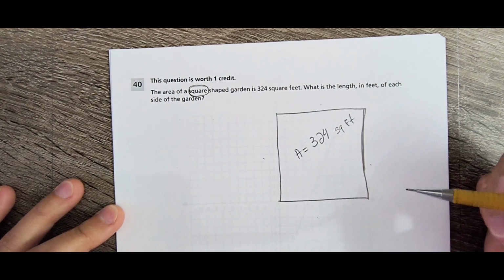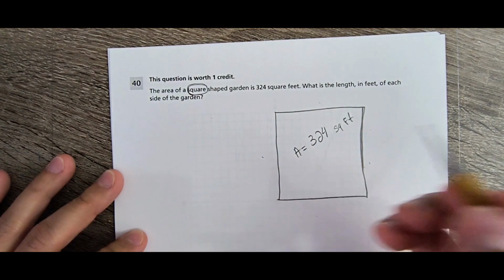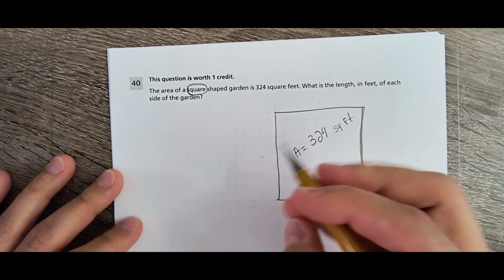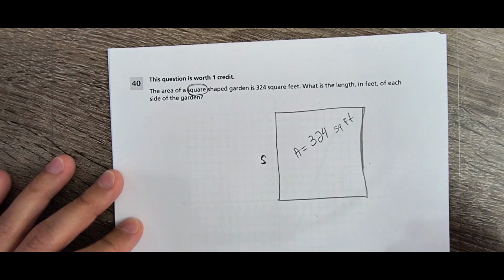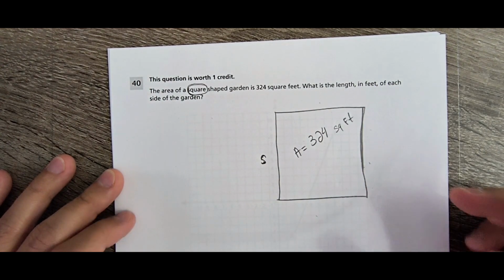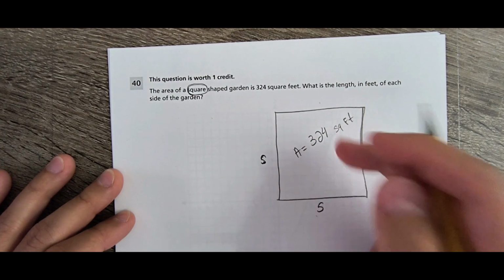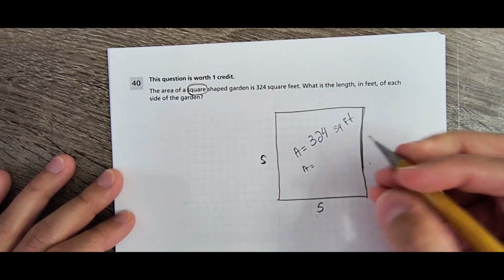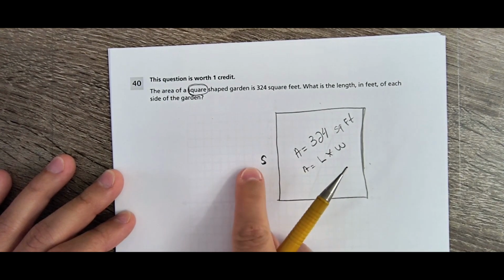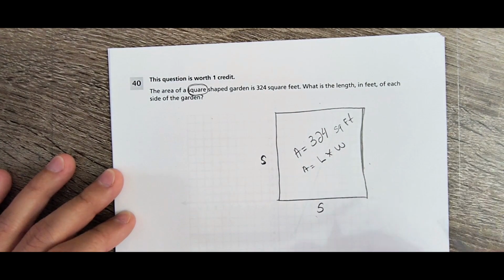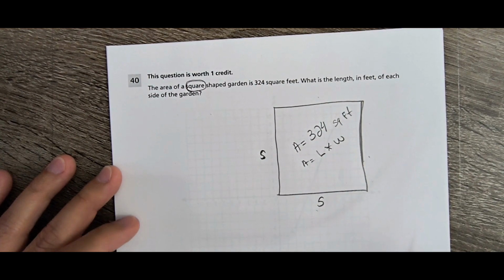So let's use the letter S for a square. If this is S, and I know that all sides are the same, then this is S. How can I find the area? Well, we know that the basic formula of the area is what? Length times width. Very good. So if I multiply this times this, I will get the area. I know the total area, and I know each of the sides.